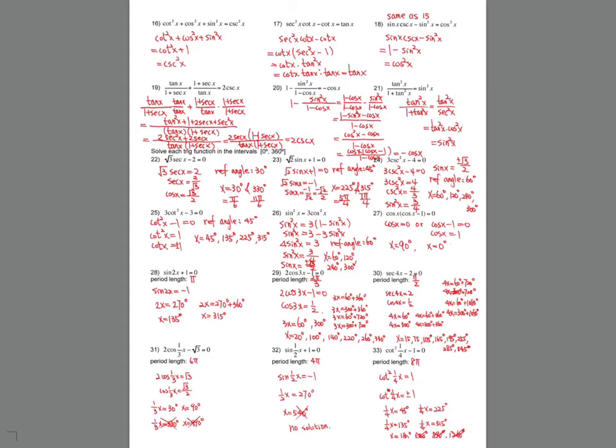Number 22 through 33, we're looking at the intervals from 0 to 360 degrees. So make sure you check your domain. Think about the linear equations that we discussed. Make sure you get down to the trig functions first, and then think about the reference angles for the values that will give you the ratios you're looking for.